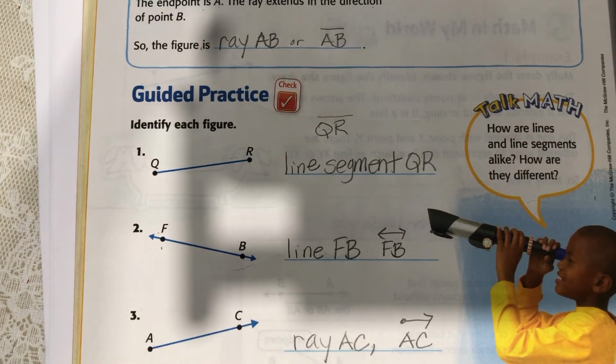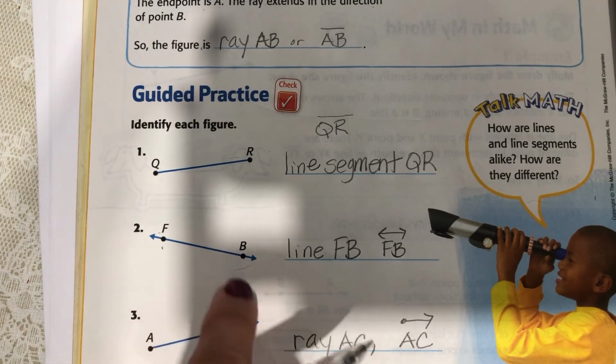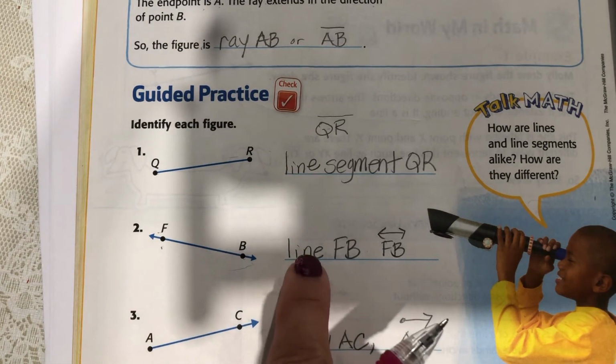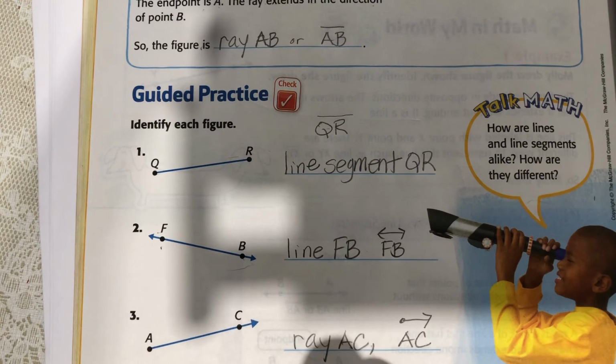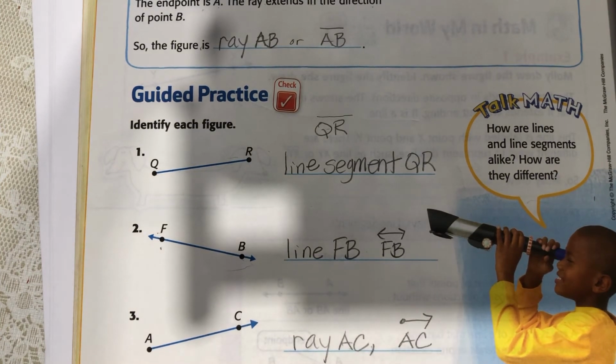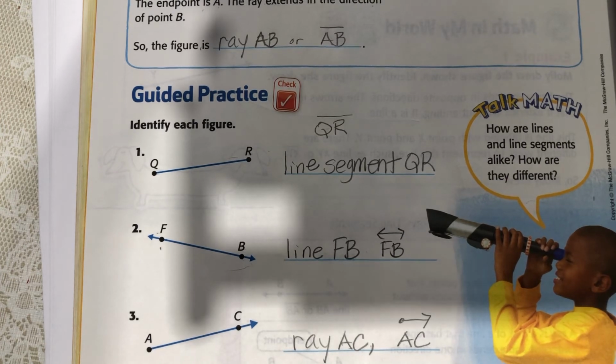And the last one looks like that. So this is called a line. And then you just take the letters they provide, D, F, okay? And then the line is drawn, D, F.